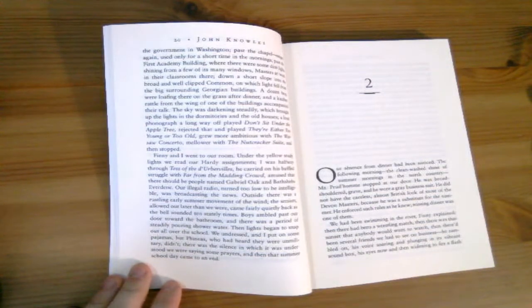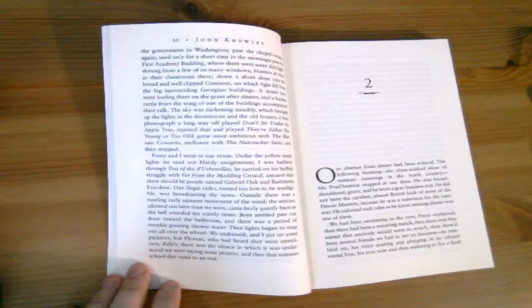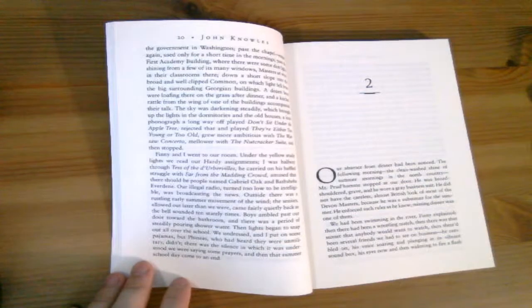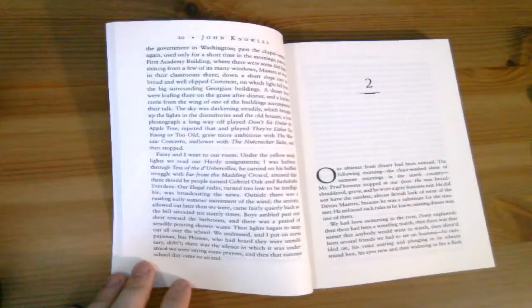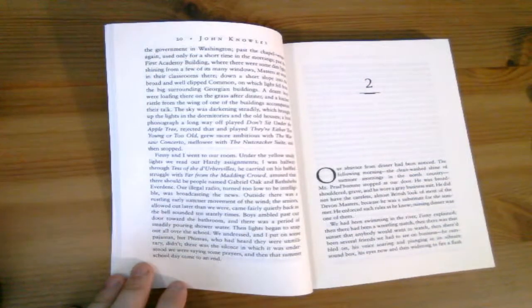Finney and I went to our room. Under the yellow steady lights, we read our hardy assignments. I was halfway through Tess of the D'Urbervilles. He carried on his baffled struggle with Far from the Madding Crowd, amused that there should be people named Gabriel Oak and Bathsheba Everdeen. Our legal radio, turned too low to be intelligible, was broadcasting the news. Outside, there was a rustling early summer movement of the wind.